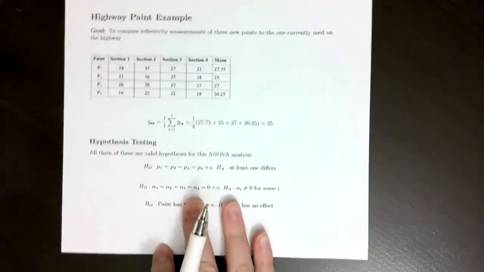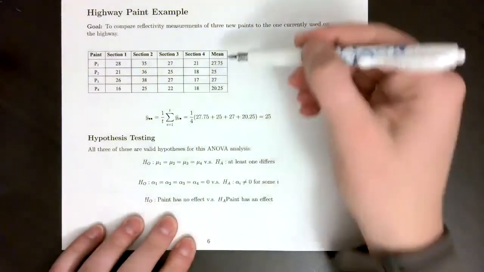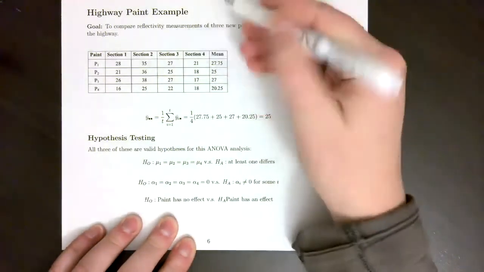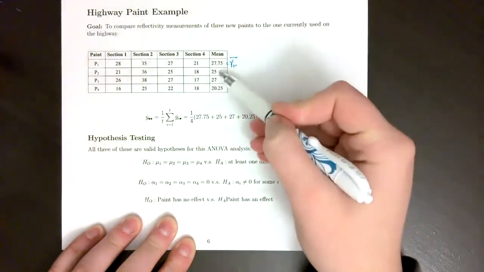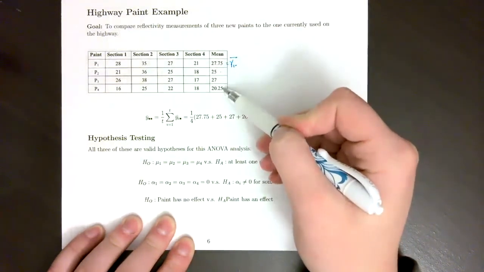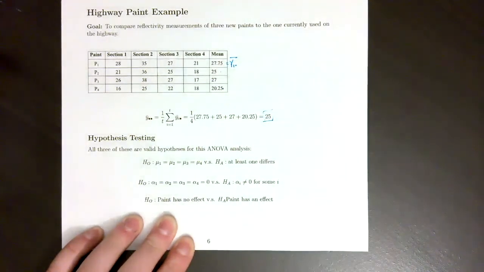So we're going to go back to our highway paint example, where again, we want to compare and see if there's a difference between the new paints and the current one. So we have 4 treatments with 4 replicates. We have our group means, so this would be Y1 dot bar here, Y2, Y3, and Y4 dot bar. Our grand mean is going to be 25.